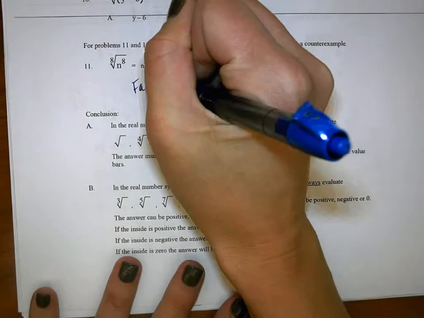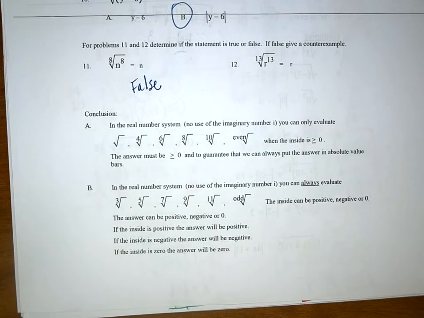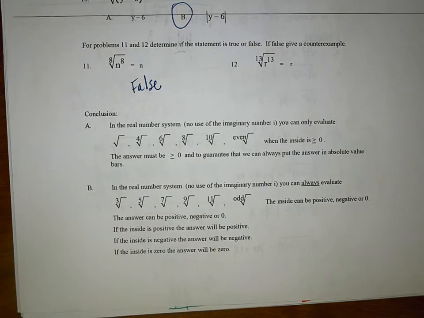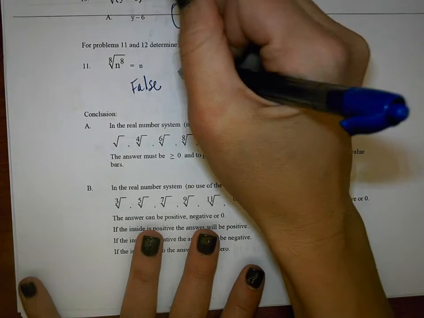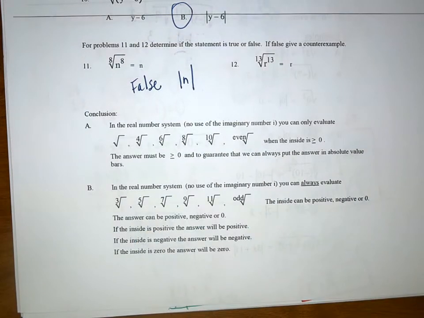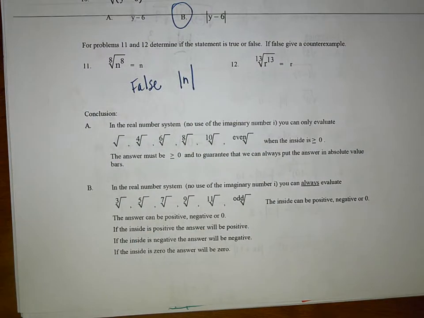Can you raise your hand if you can tell me what would make this answer true? Alexis. Absolute value of n is correct. Why would we need it to be the absolute value of n? Because it's a variable with an even root, and it would end up making a positive. Very good. Okay, 12. Please vote now.